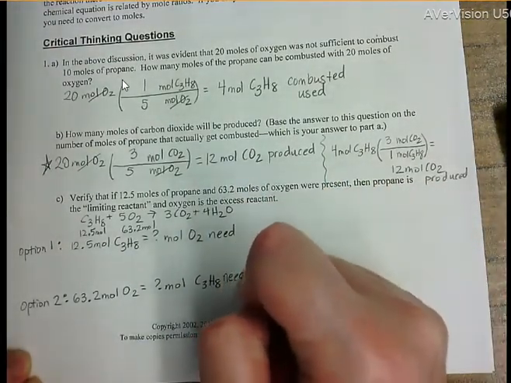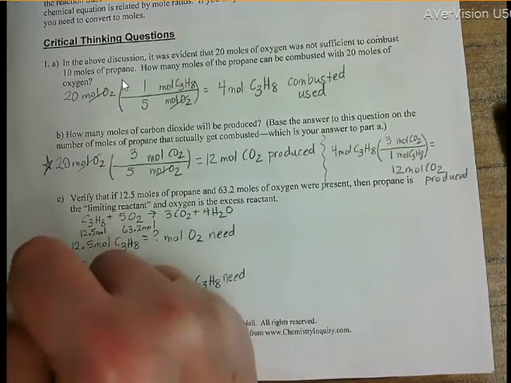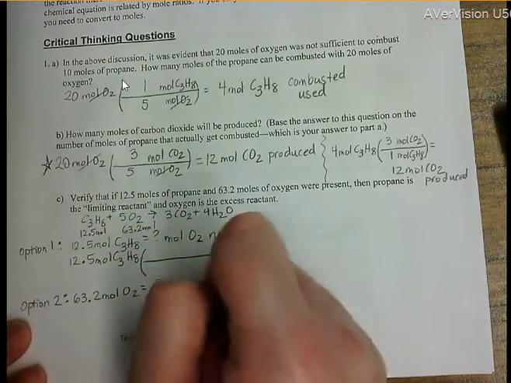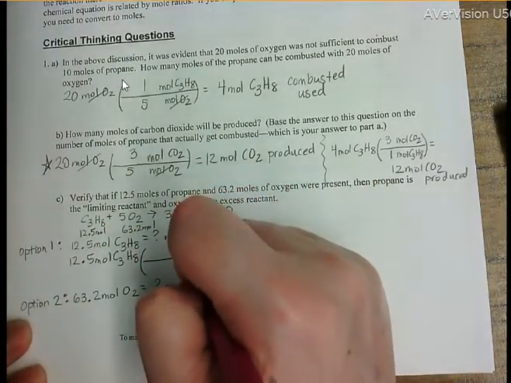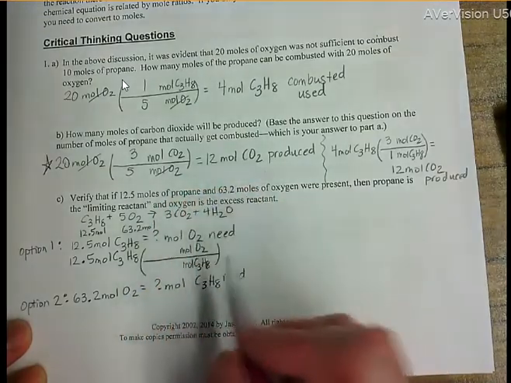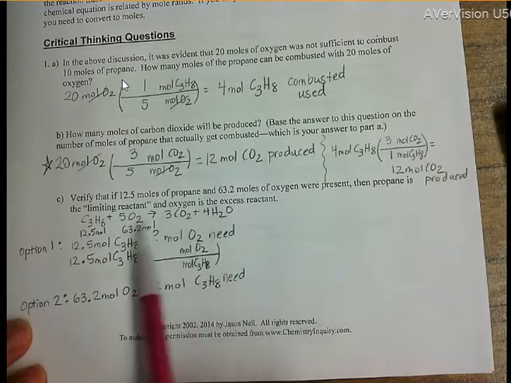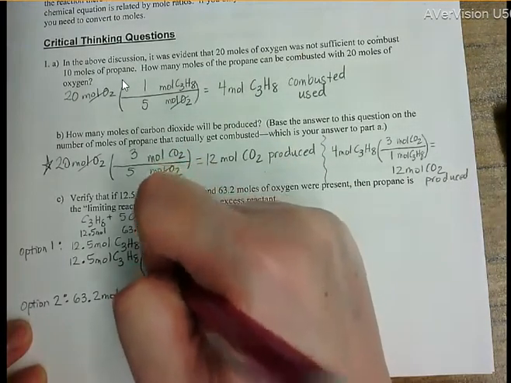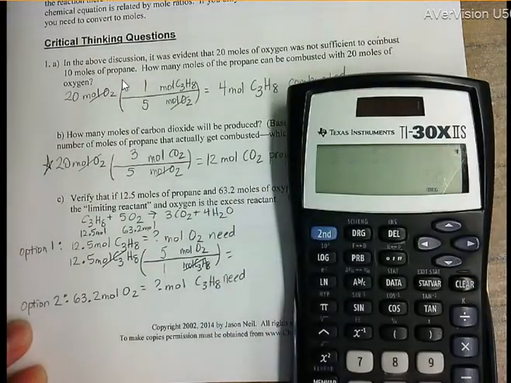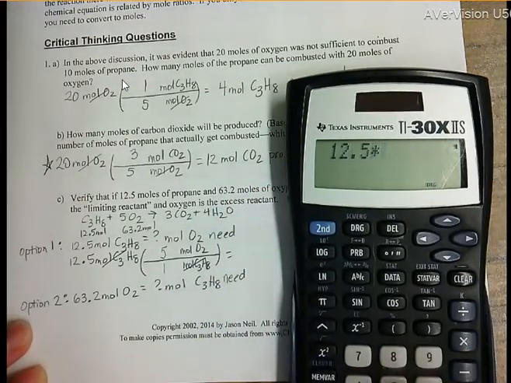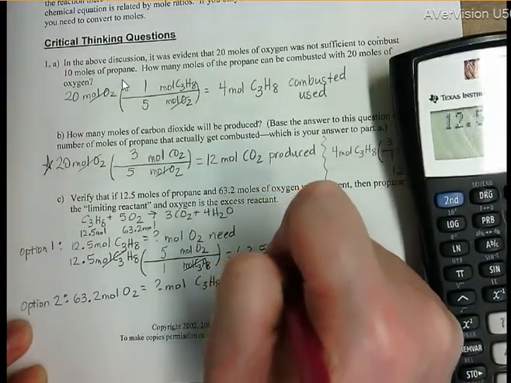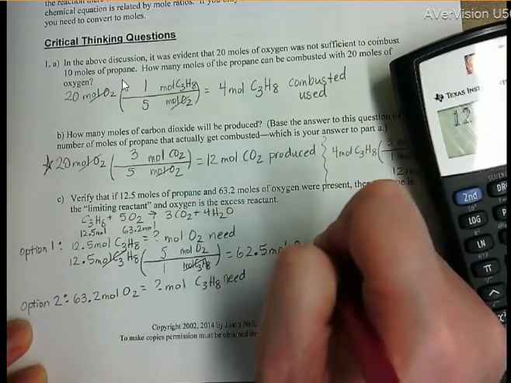Okay? So, we start with our 12.5 moles of propane. Moles of propane go on the bottom. Moles of oxygen go on the top because I'm converting to oxygen. My oxygen coefficient is 5. My propane is 1. So 12.5 times 5 is 62.5 moles of oxygen that we need.